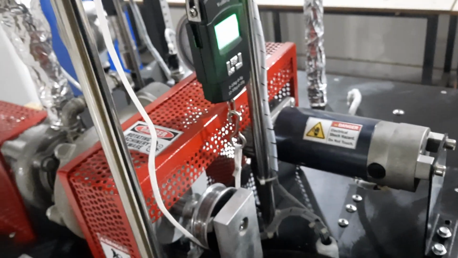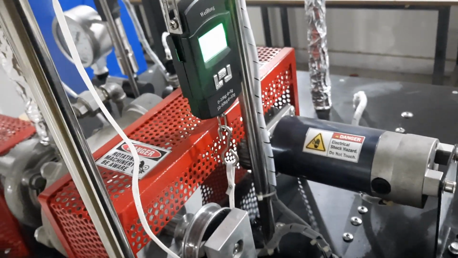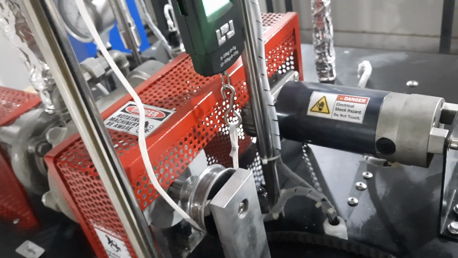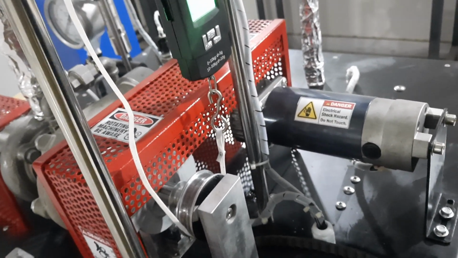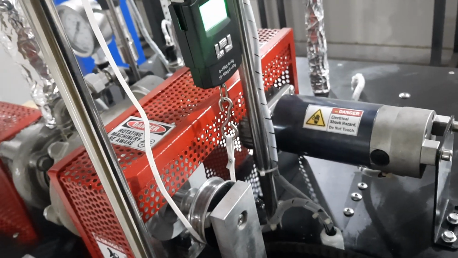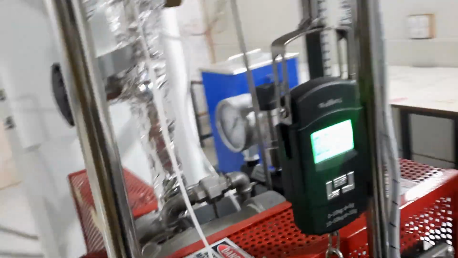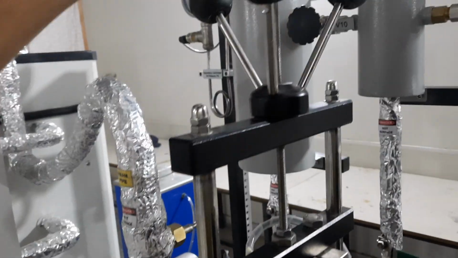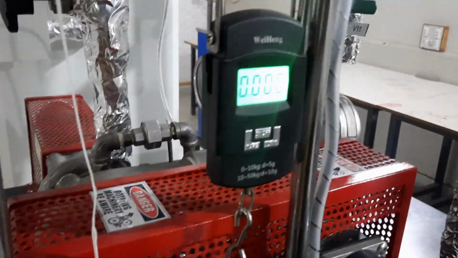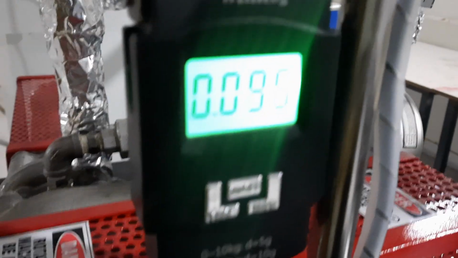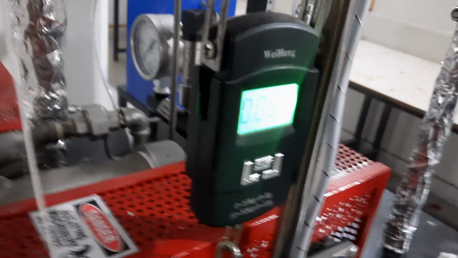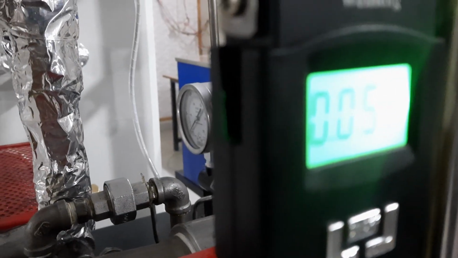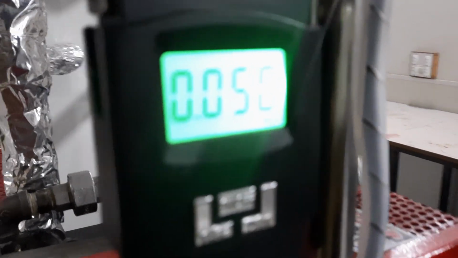We will apply some load to this turbine by rotating this knob. We have applied almost 50.5 kg of load.